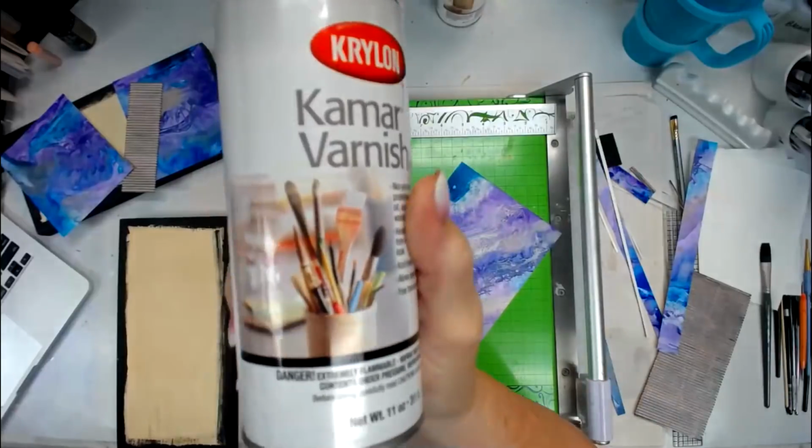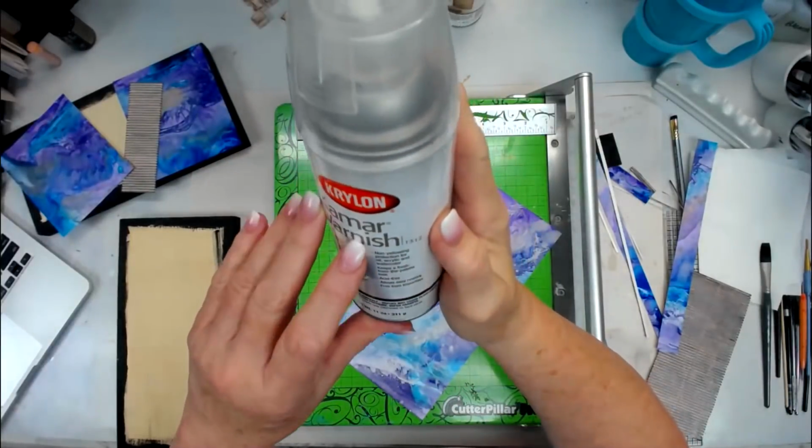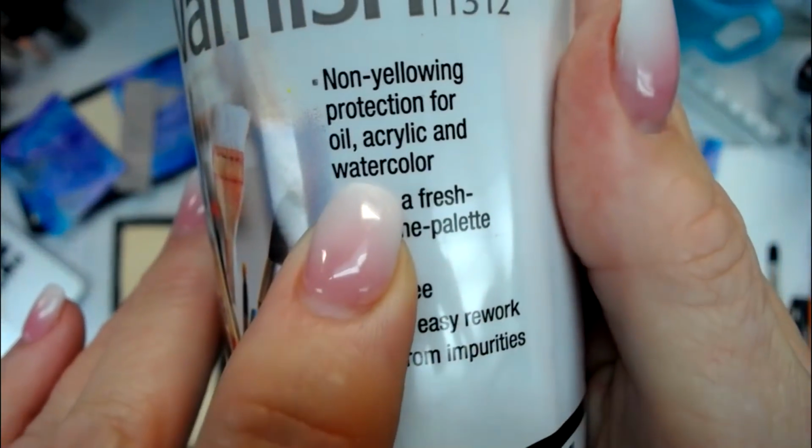Of course, now it's backwards. The words are backwards. The way I'm moving it is backwards to me. But right here it says for watercolor. And it actually works great.